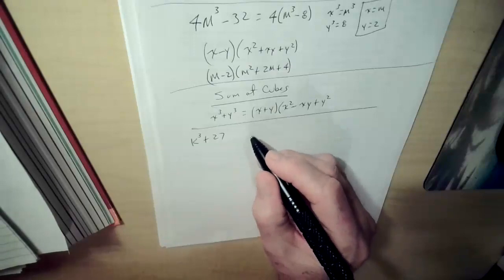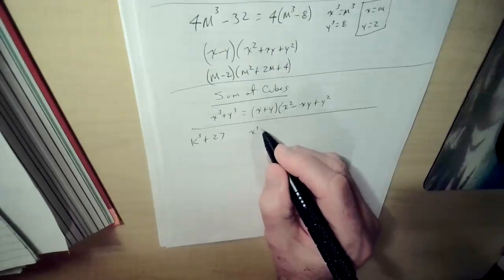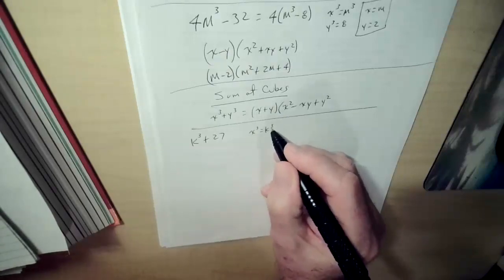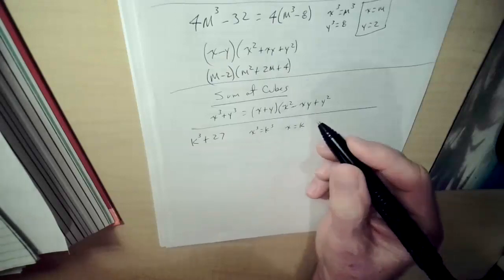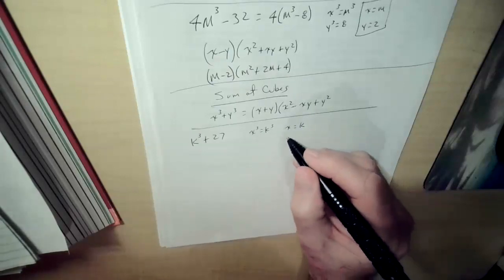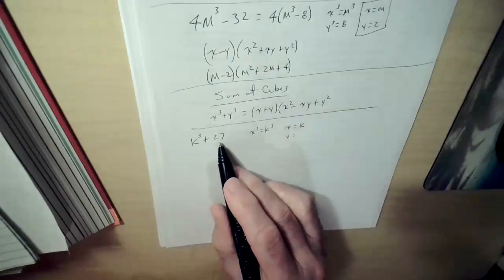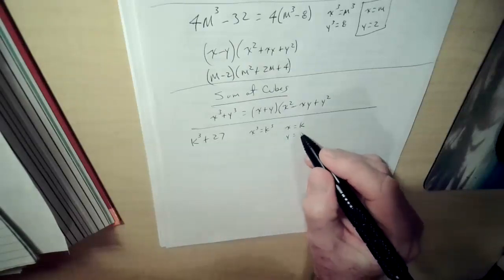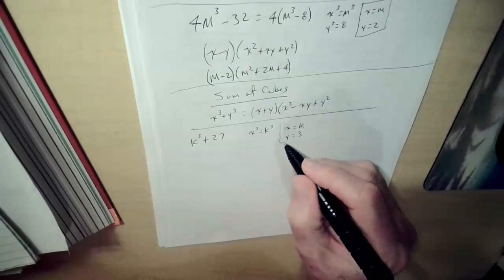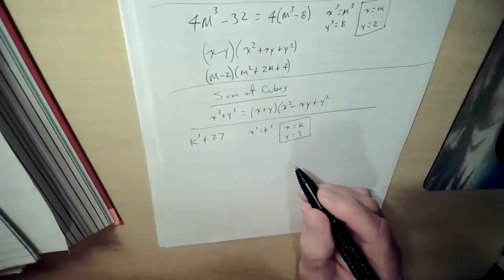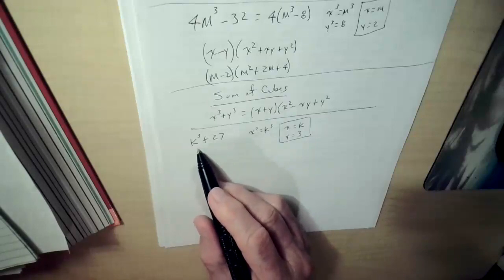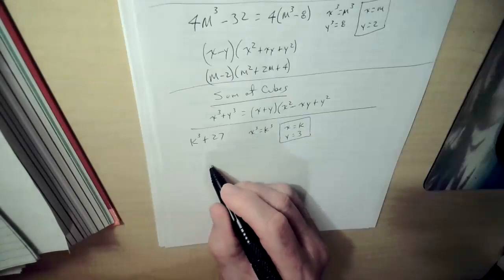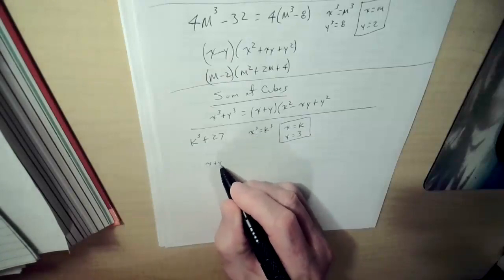So if we have a cubed plus 27, this is the sum of cubes. So if x cubed is k cubed, then x is k. And y is, cube root of 27 is 3, I think.